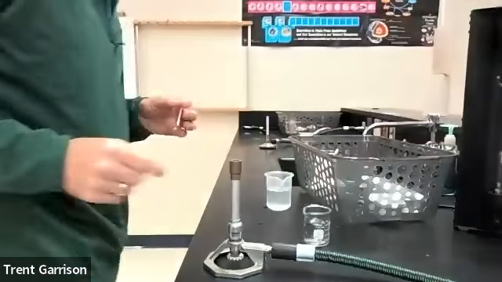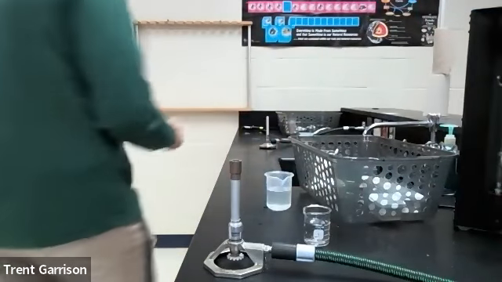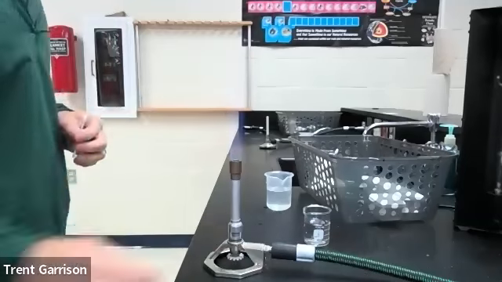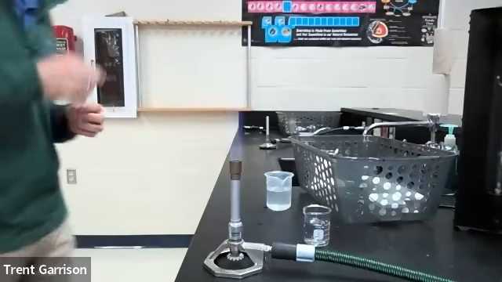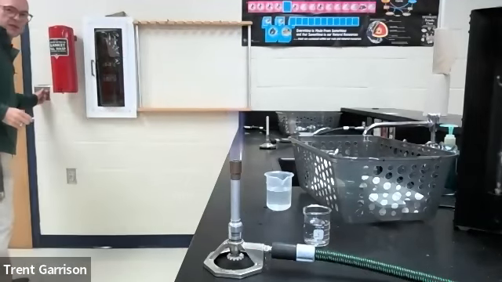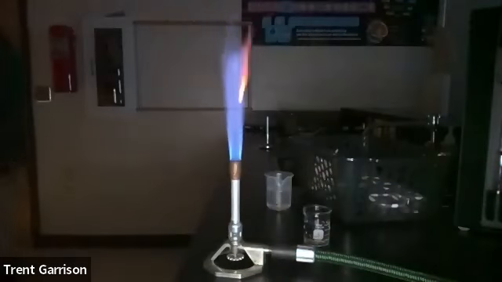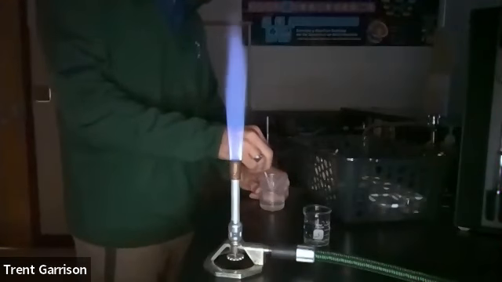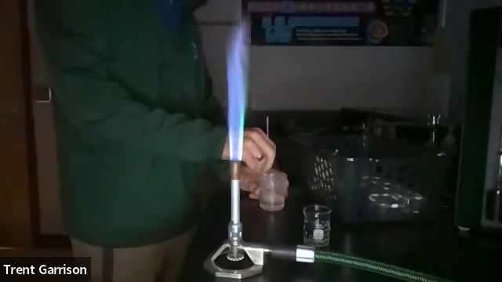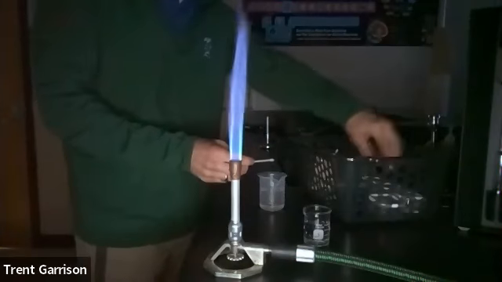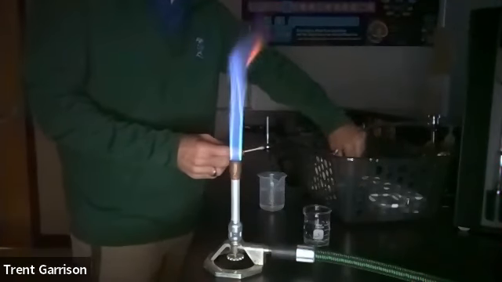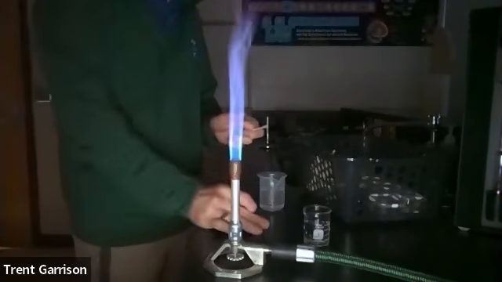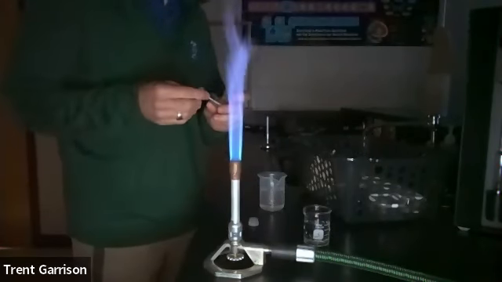So start off here. I'm going to light my flame up. And it's going to be hard for you to detect that color there. So I'm going to turn this off, and then you can see the flame color a lot better. So I'm going to dip a little bit of this Q-tip in my water, and then I'm going to put it into one of the chemicals, and hopefully we'll start to see some color off of the flame from this.